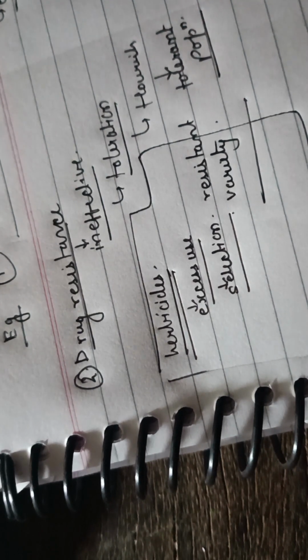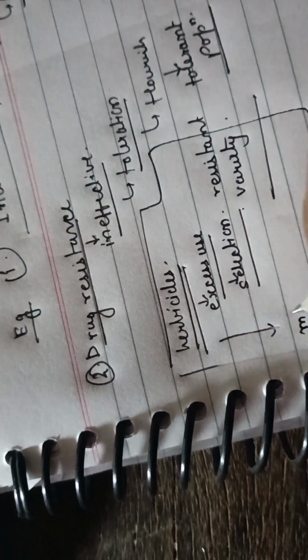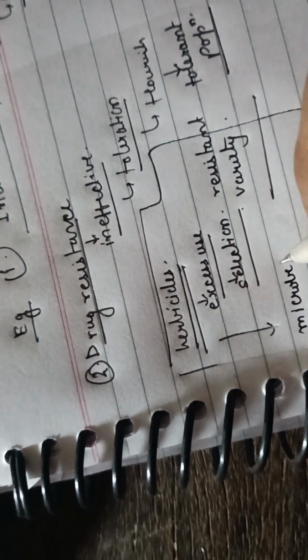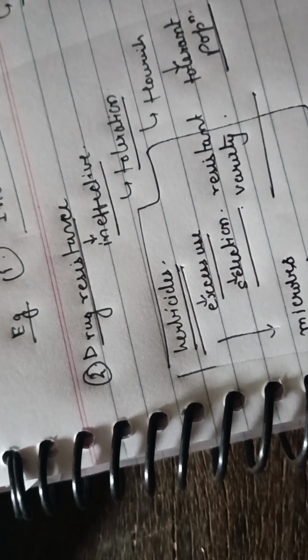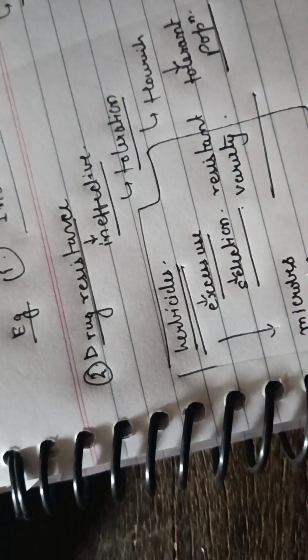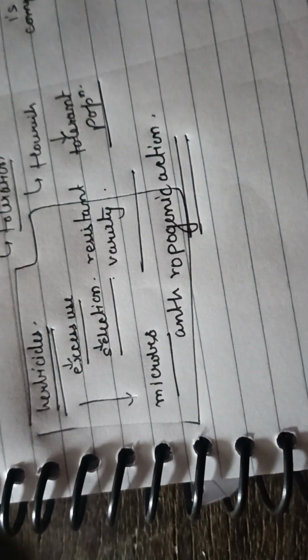And this is also true for microbes. The same thing is for microbes also. Excess use causes the production of resistant organisms. Hence, resistant organisms are appearing in a very short time scale of months or years, not centuries. This example is of anthropogenic action. So this is known as anthropogenic action. So this is the whole scenario.